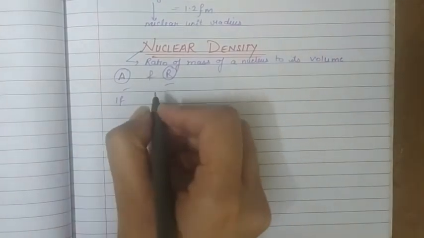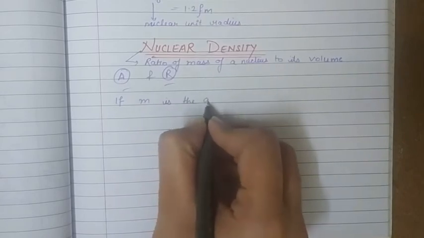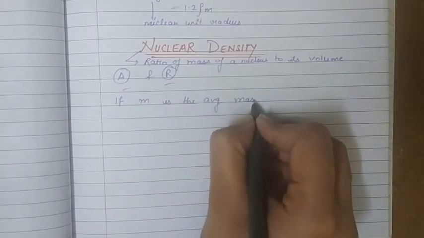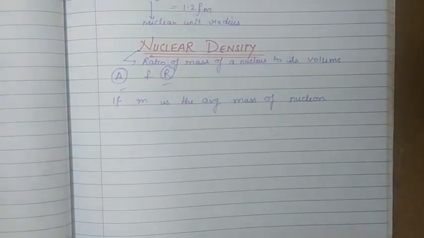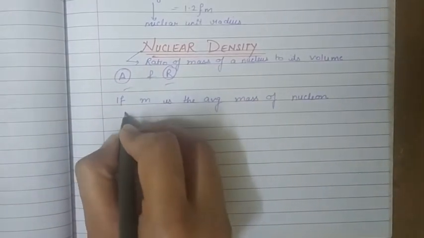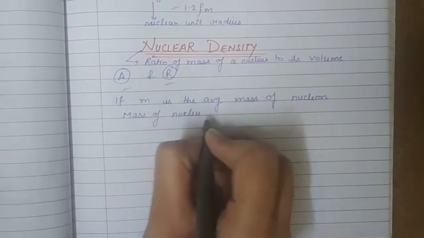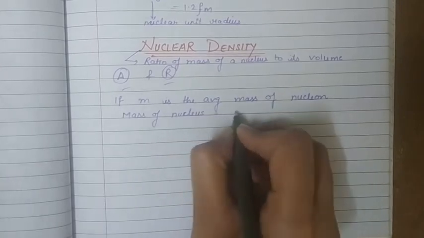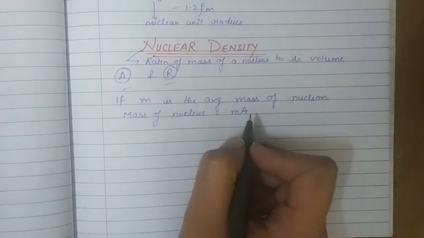So we are assuming that m is the average mass of a nucleon. Since mass of proton and mass of neutron is slightly different, we consider that m is the average mass of a nucleon, whether it is a proton or a neutron. So in that case, the total mass the nucleus possesses: the number of nucleons in that nucleus is A, and every nucleon has an average mass of m, so total mass is mA. This is the mass of nucleus.